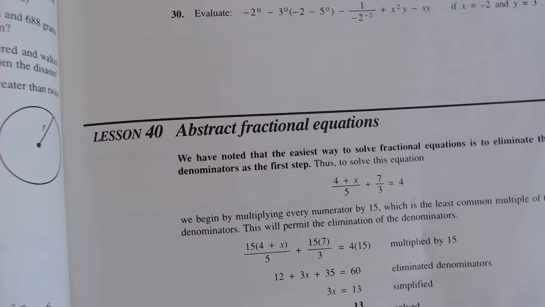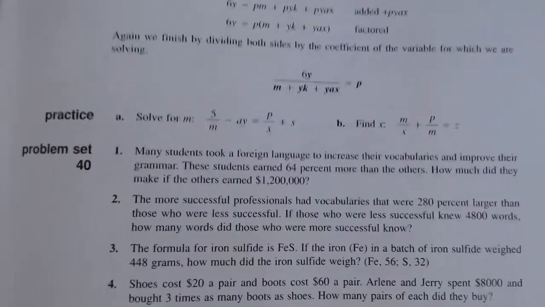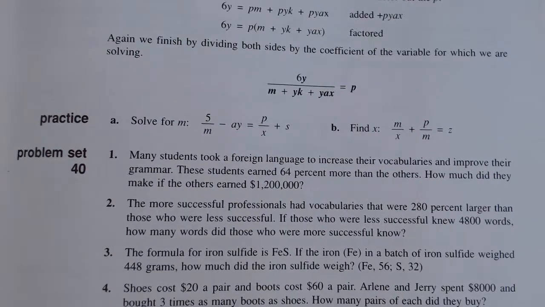Algebra 2, Lesson 40, Abstract Fractional Equations. So we've already done fractional equations, and if you remember, we can solve those two ways. We can either multiply each term by the common denominator, or we can multiply each term by what they're missing in a value of 1 to create the common denominator. So we'll be doing both. First, we'll start with multiplying by the common denominator, and then second, we'll be multiplying by each individual term. And you can decide which one works best for you.